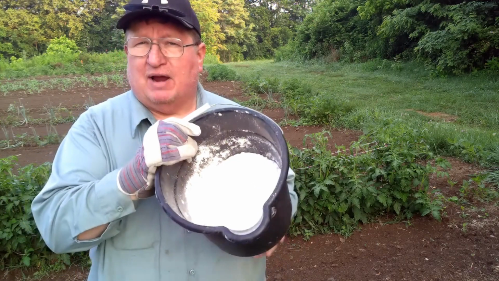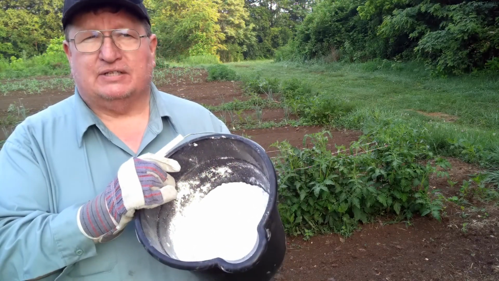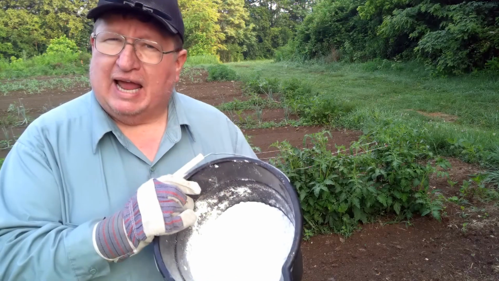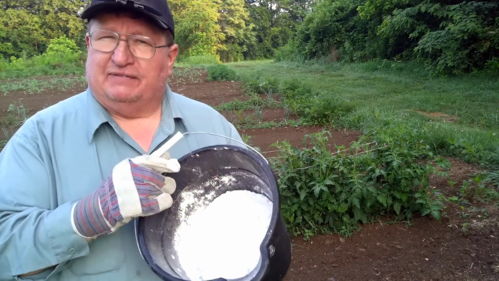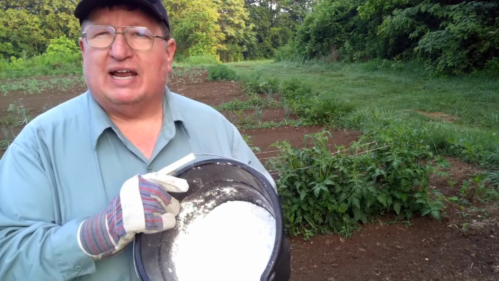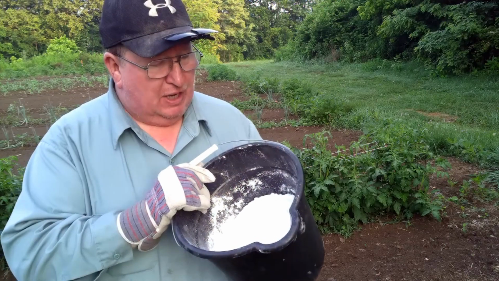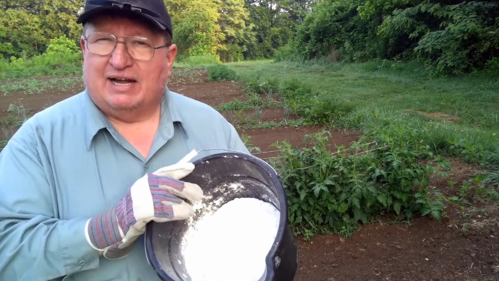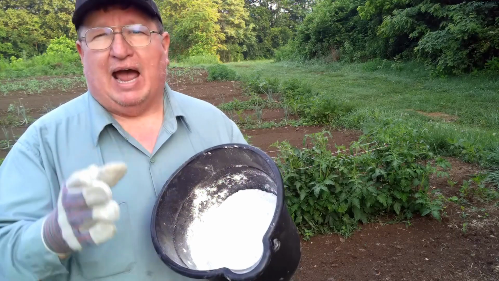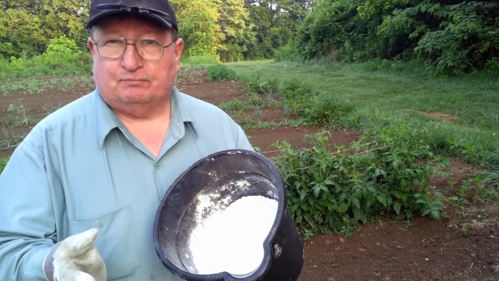Now what I've got here is called hydrated lime. Now hydrated lime is a slaked lime that's already had water added to it. And what happens is if you take slaked lime and you add water, it heats up to 140, 150 degrees. It gets hot. So if you do that, you get hydrated lime as the result. Now hydrated lime is basically calcium hydroxide.